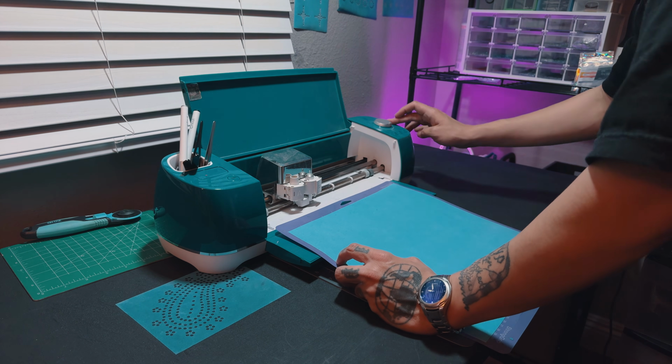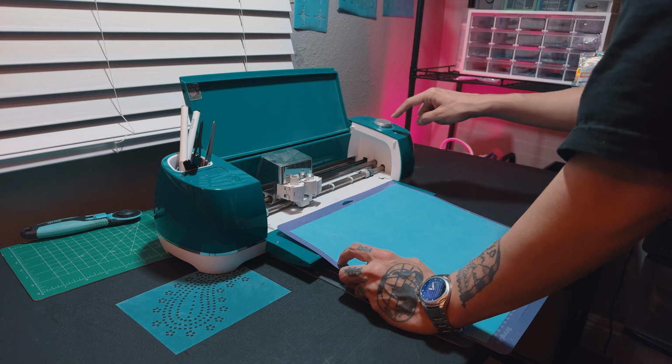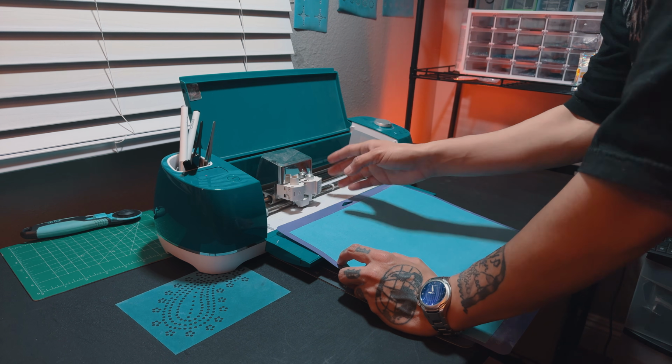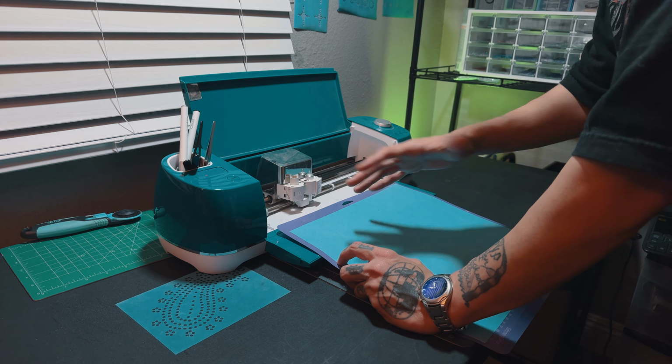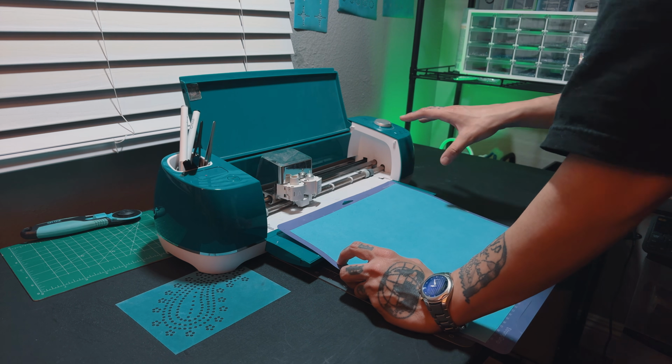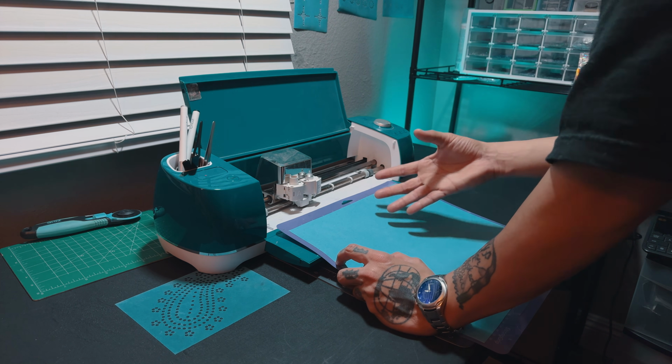So for the needle pressure, go between cardstock plus and poster board plus. Just check how dull your needle is. If it's pretty dull, go higher up. If it's a fresh needle, you can go down to like cardstock plus and you're gonna be good.